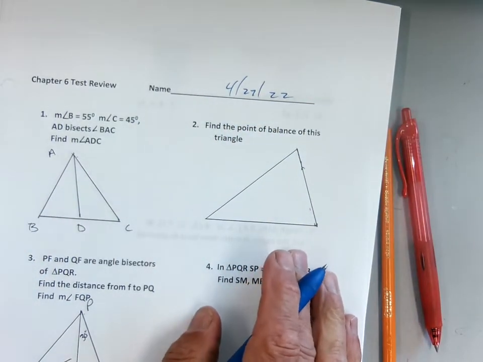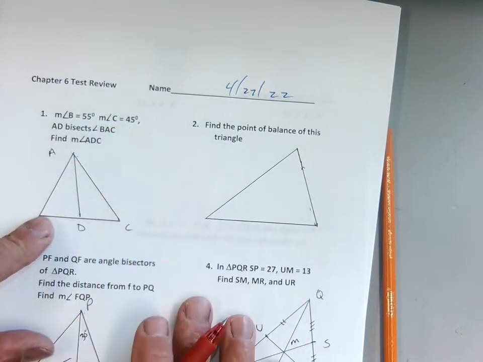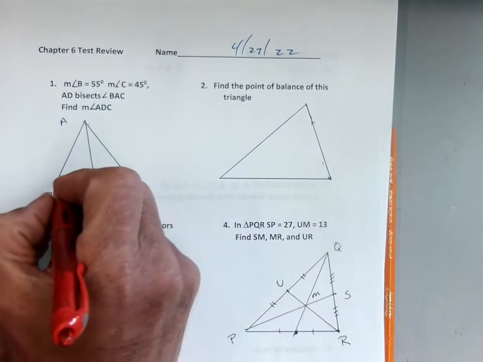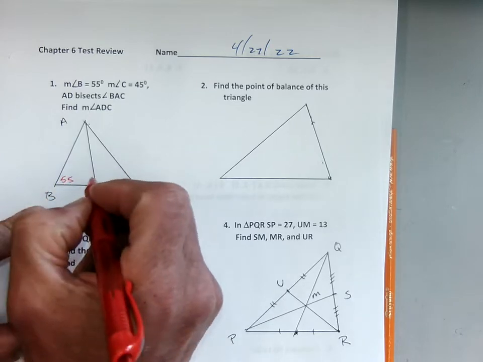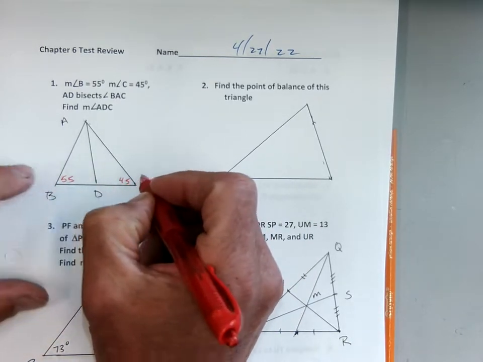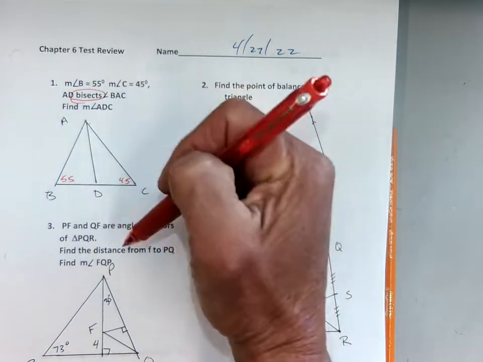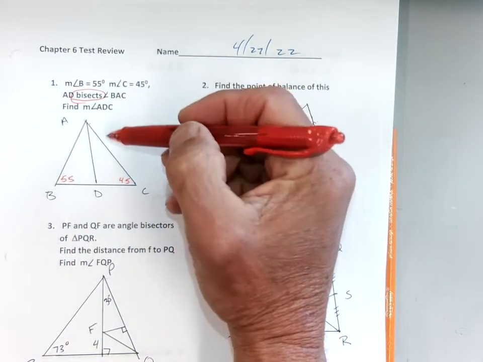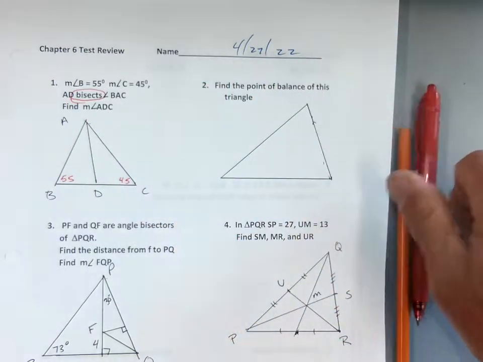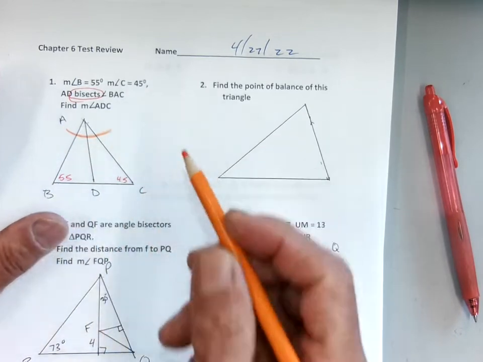Okay, now let's go ahead and label. I like to label my triangle. So 55 degrees, I'm going to put that right there. Angle C is 45 degrees. Bisects. That's an important word for me. So AD bisects angle BAC. All right, so this angle here is bisected, right?